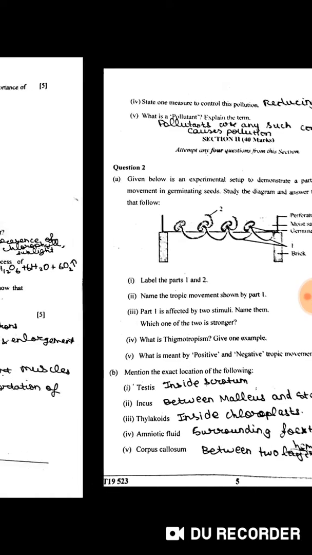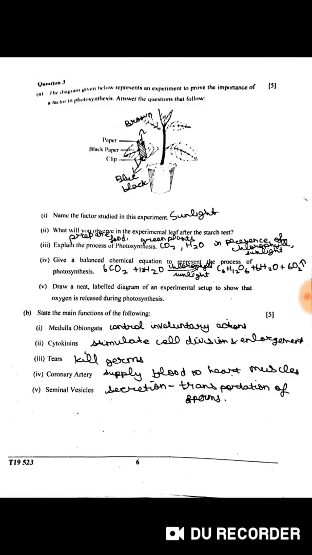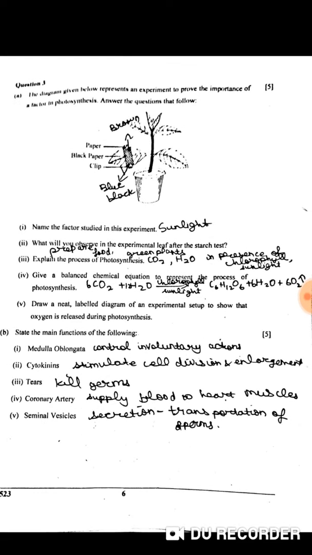Now it's question 3 A1. The factor studied in this experiment is sunlight. What will you observe in the experimental leaf after the starch test? The part of the leaf which is covered with black paper would remain brown in color, and the remaining part of the leaf will turn blue-black.